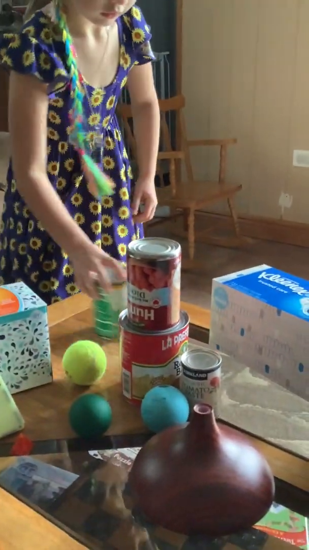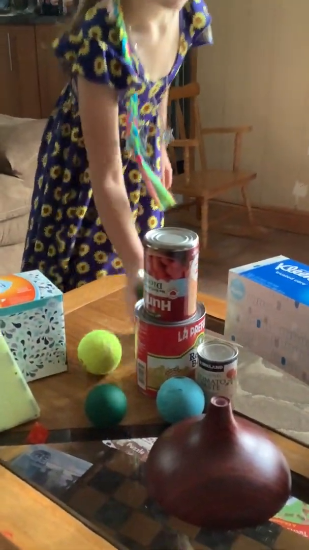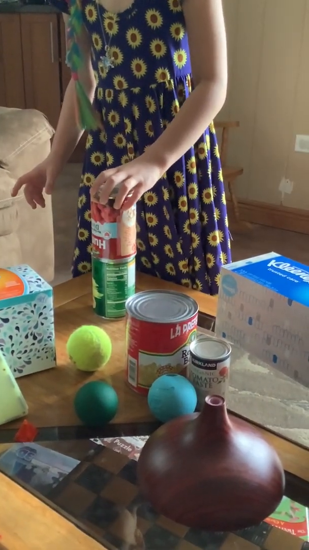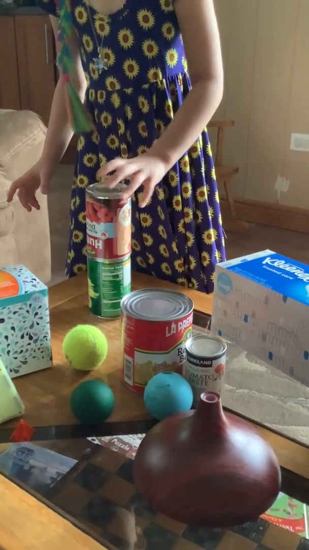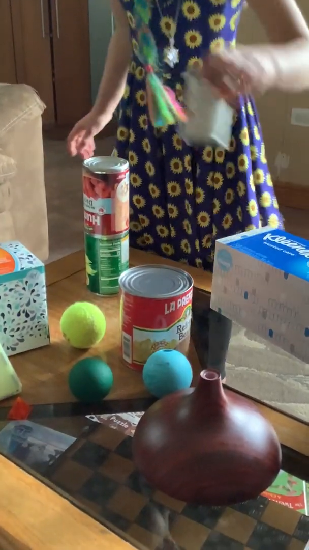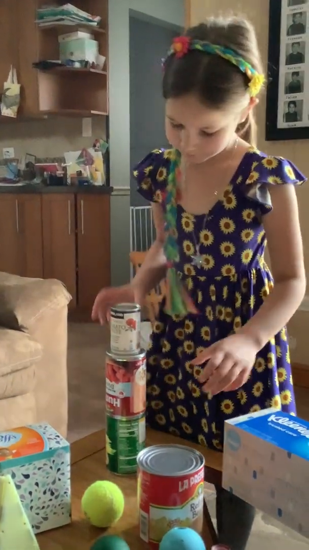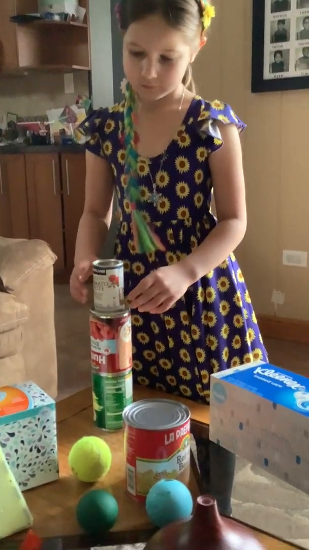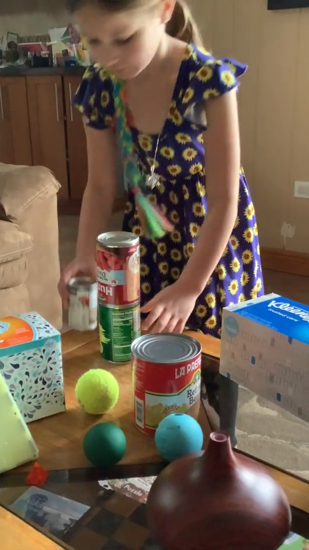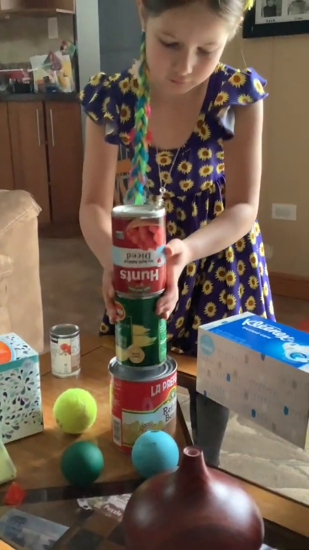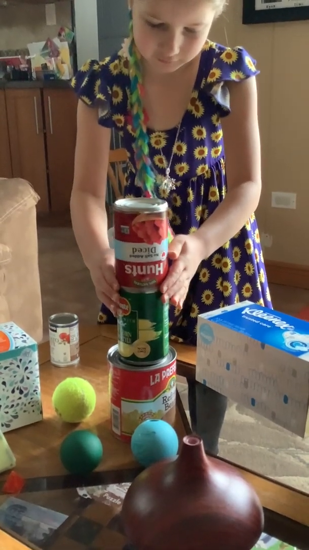Now, let's test it for sliding. Can it slide? Oh, yes, it can. And can it stack? Sure. I grabbed a couple different sizes because it's kind of fun to build. Now, don't go taking apart Mom and Dad's pantry looking for cans to stack and slide and roll. But it is kind of fun, isn't it? We're going to make a big tower.